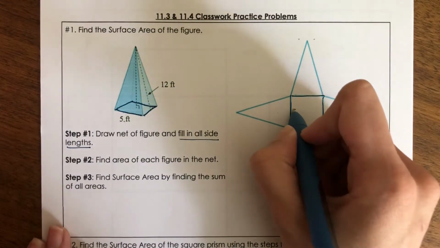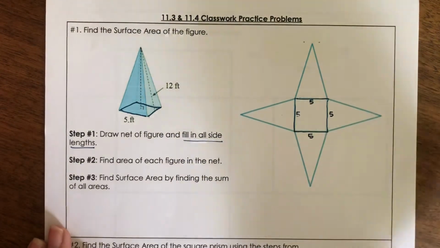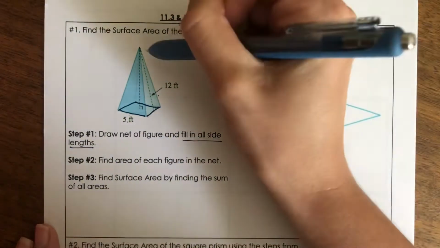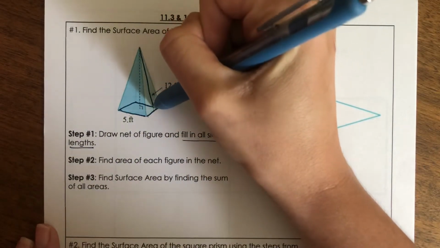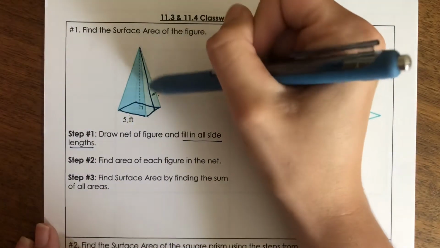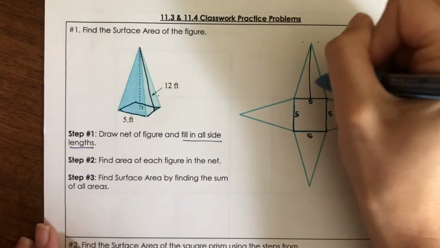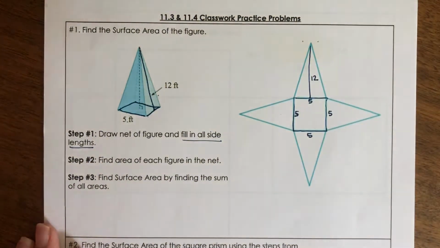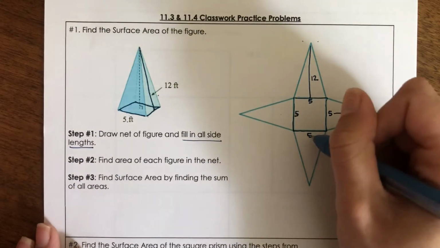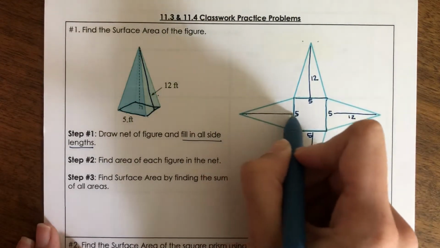So each one of these is 5 units long. Now, the 12 is telling me the height of my triangle. So if the height of the triangle is 12 in my 3D figure, the height of my triangle is going to be 12 in my net. So you can go ahead and draw that in on every single triangle.